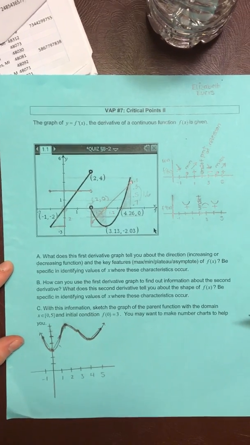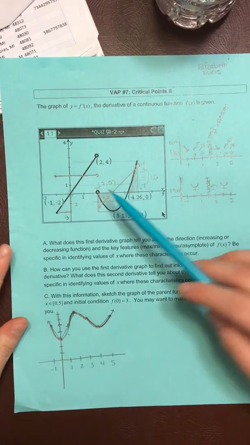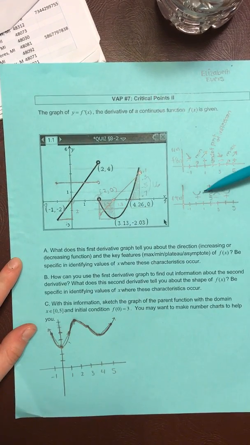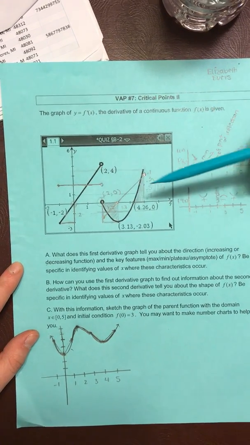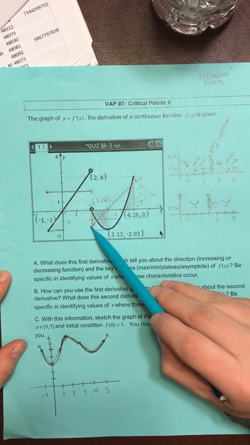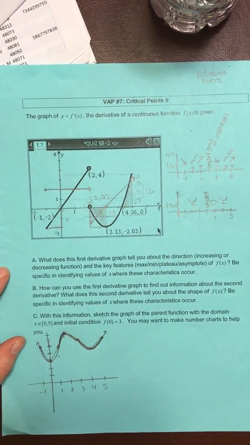So for C, they want us to sketch the graph of the second derivative. What does the second derivative tell you about the shape of the graph of the original? So whether the values are positive or negative will tell you whether it is concave up or concave down. So here the value is positive, therefore it's concave up. Then here it is negative, so it's concave down, and from here it's concave up.